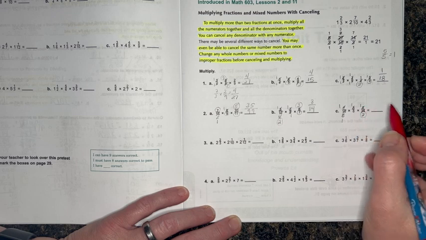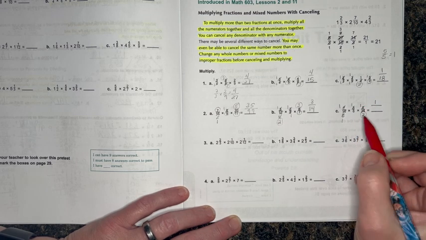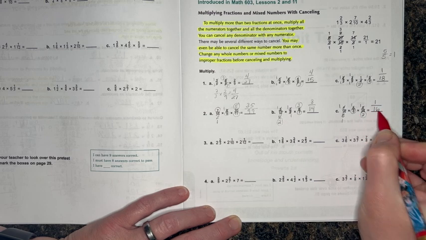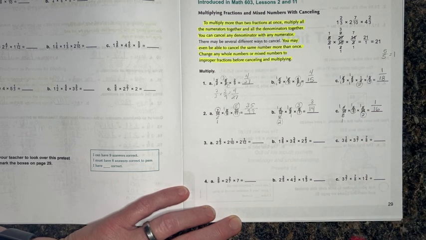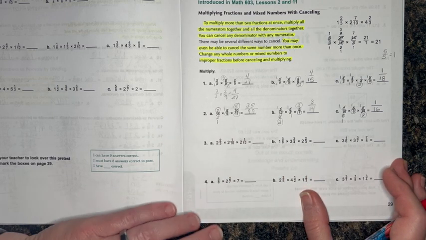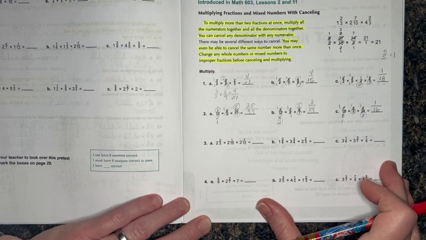So across my numerators, I have all 1's. So it's just a 1. In the denominator, I have 8 times 2, which is 16. Okay. All right. Now we're into the mixed numbers. And first thing we have to do is change them to improper fractions.